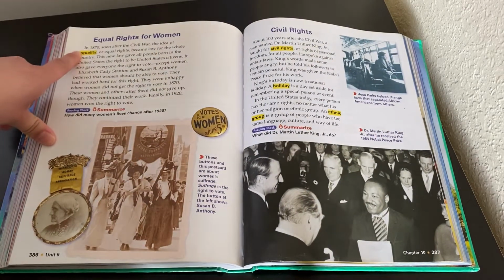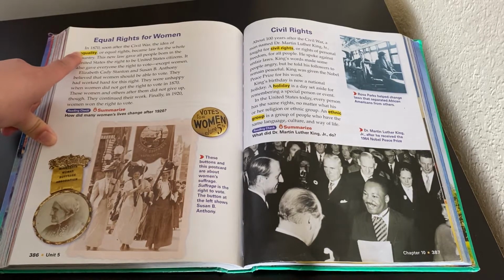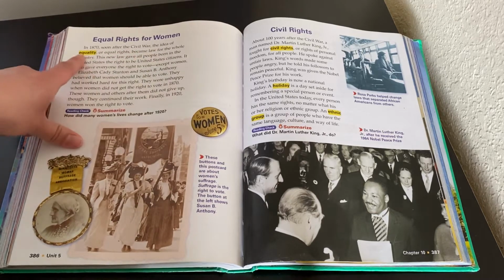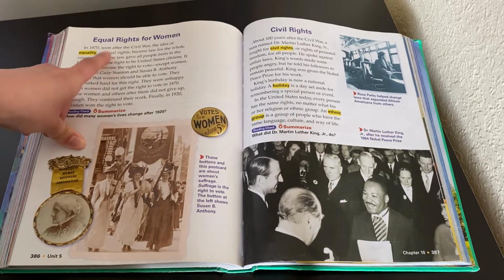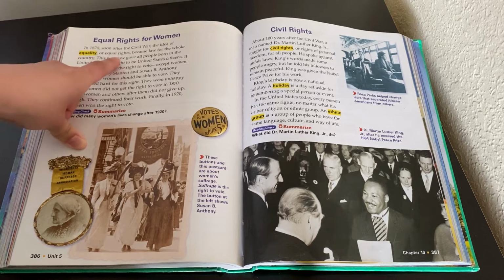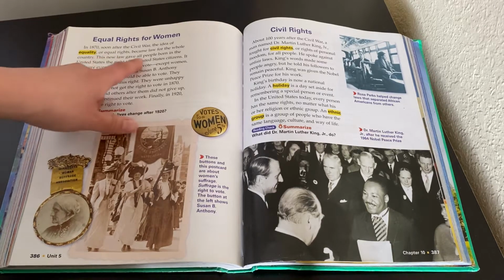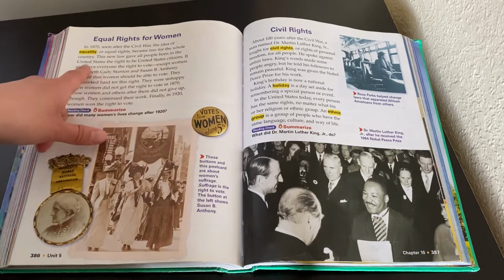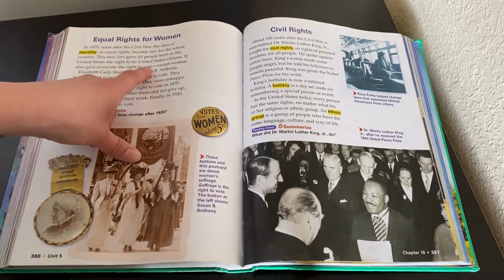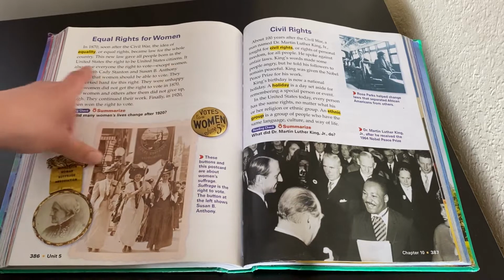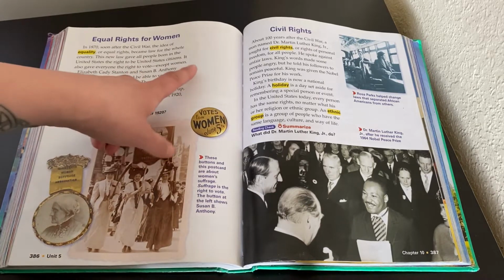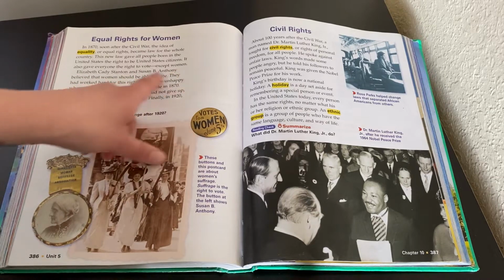Equal rights for women. Women still didn't have the same rights as most white men either. So in 1870, soon after the Civil War, the idea of equality, meaning equal rights, became the law for the whole country. This new law gave all people born in the United States the right to be a United States citizen. It also gave everyone the right to vote, except, that's right, women.